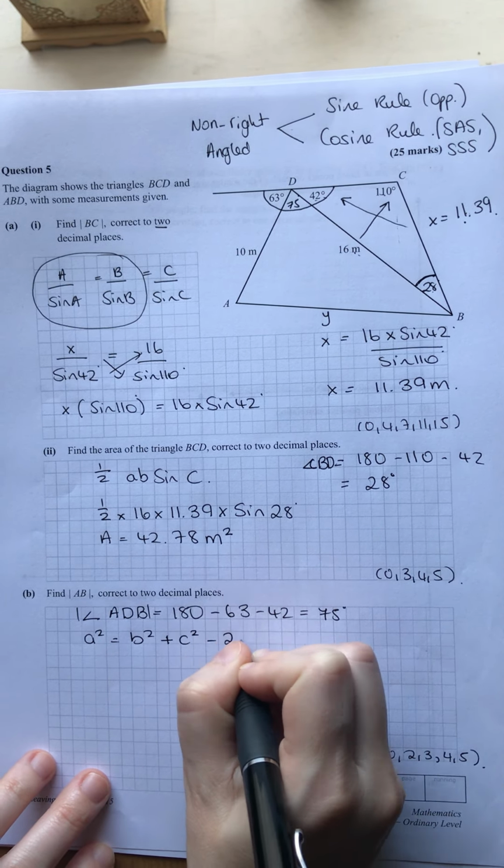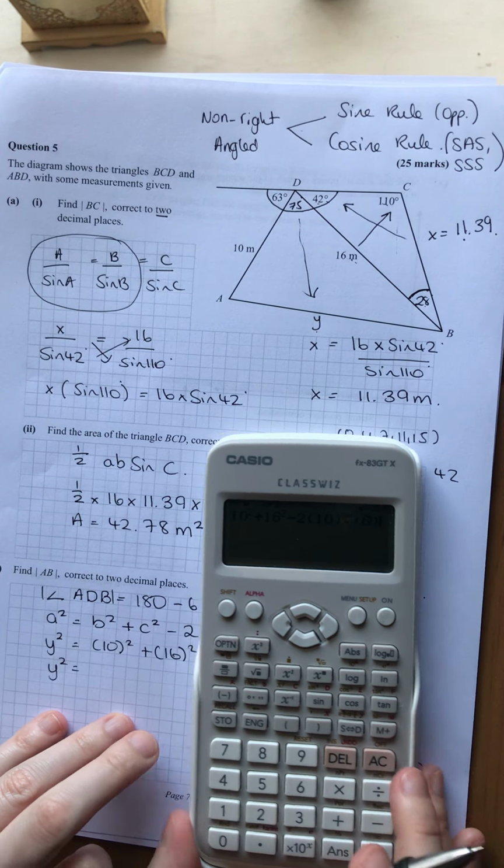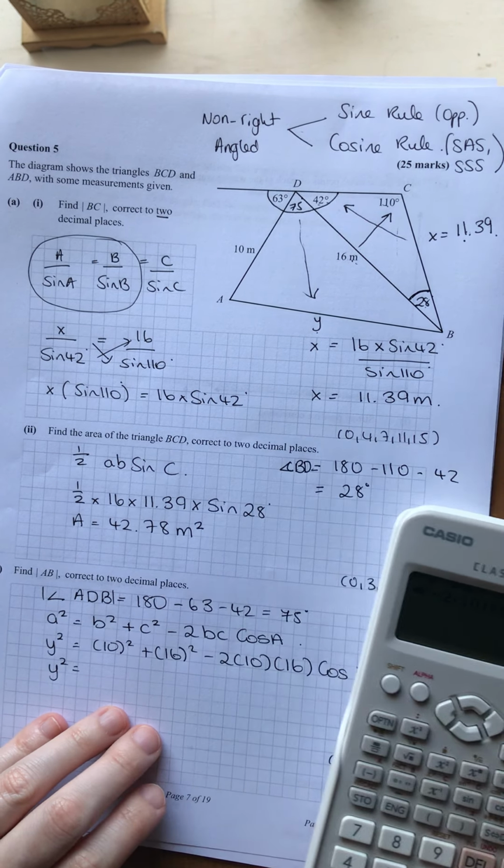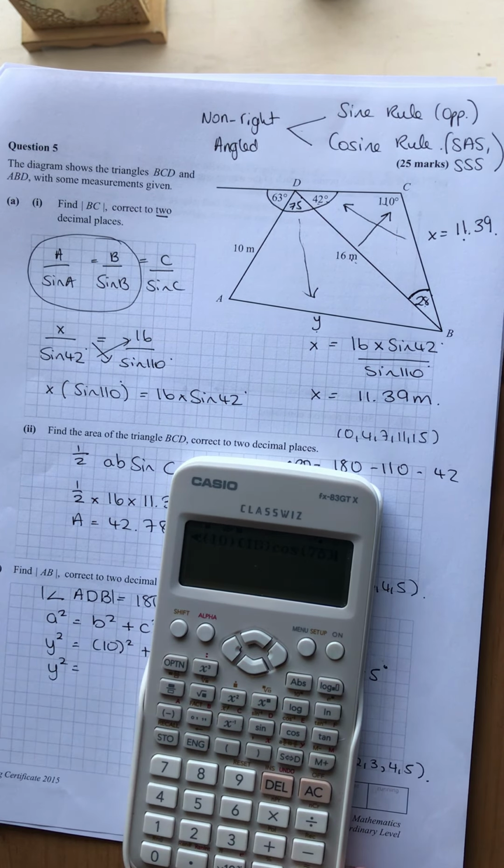So 10 squared plus 16 squared minus 2 by 10 by 16 cos of 75. And that gives me 273.1779. So I'm looking to find what y is. So I just square root that answer, and I want the answer to 2 decimal places. So I have 16.53. Okay, and everything here is in meters, so I put in meters.